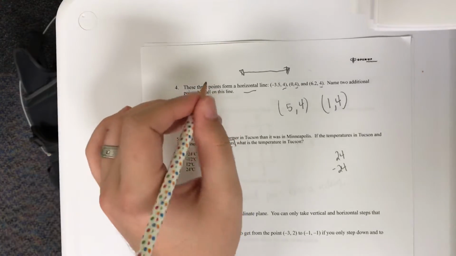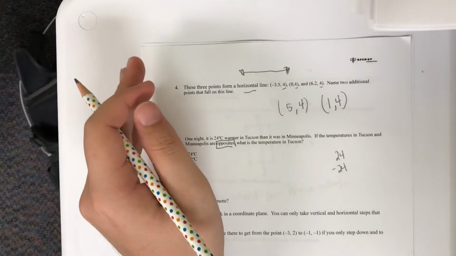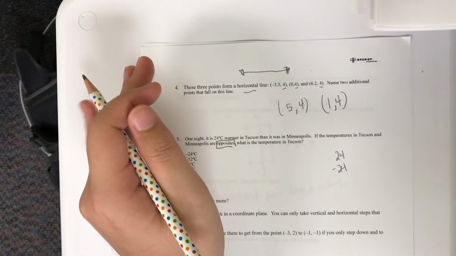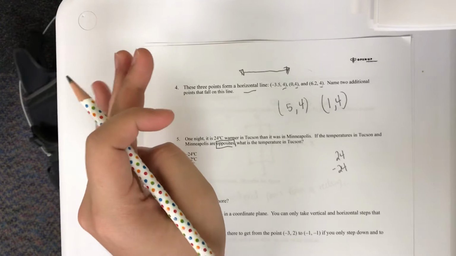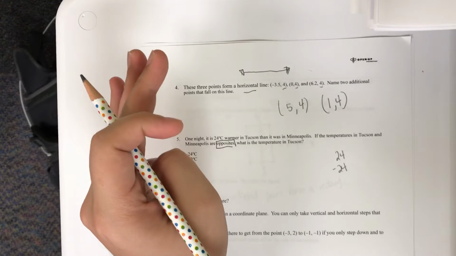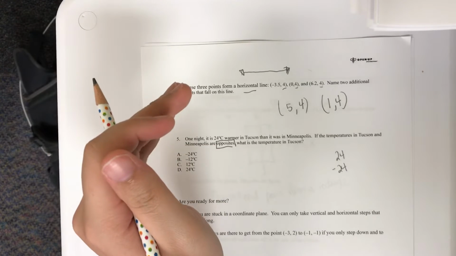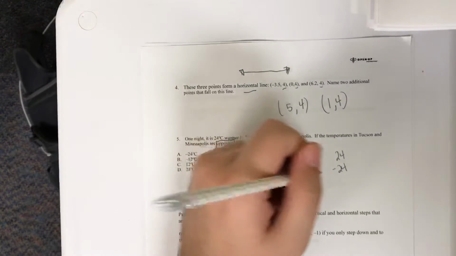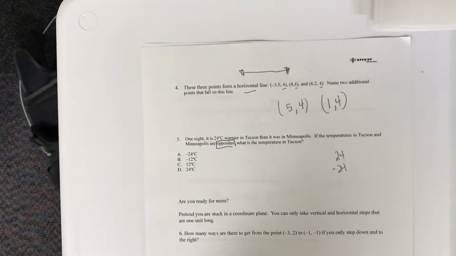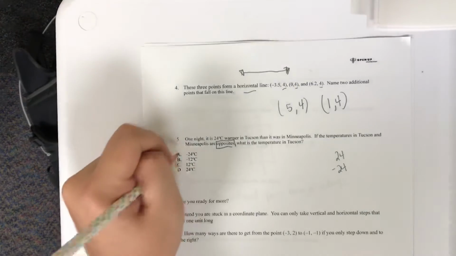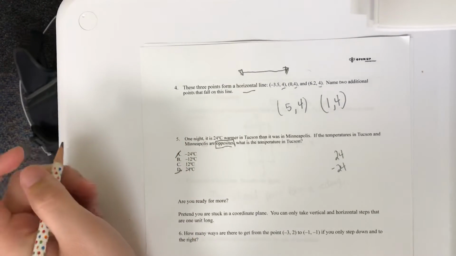And so we're really looking for a number that is the opposite of the other, and they have to be a total of 24 degrees between them. And so that tells me that I need a number that's half of 24. And because I have to have a number that's half of 24, that narrows it down. So it cannot be 24 or negative 24.